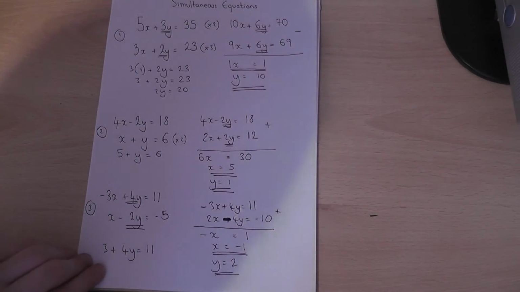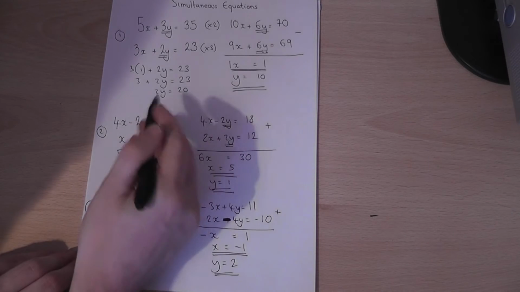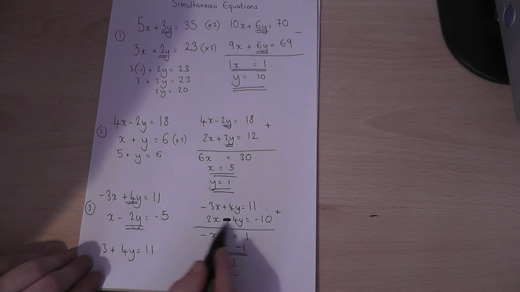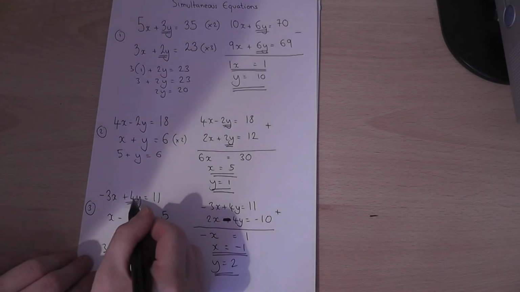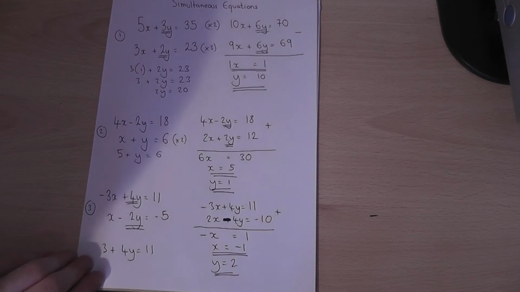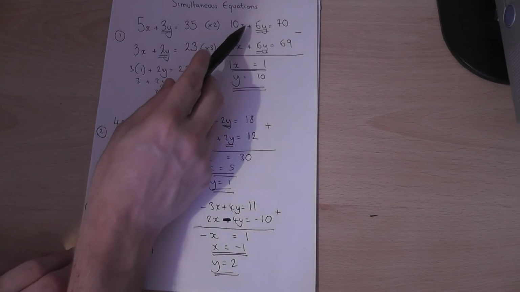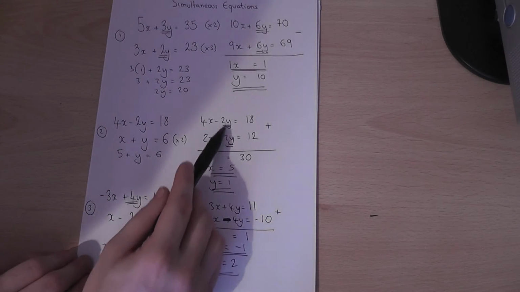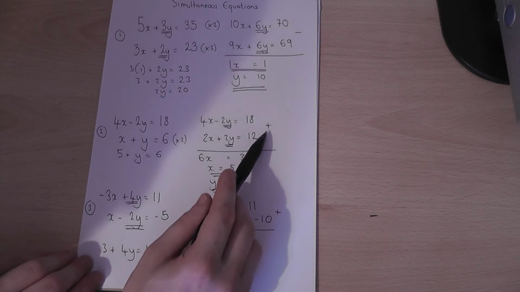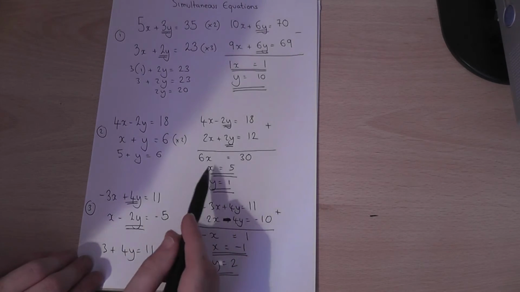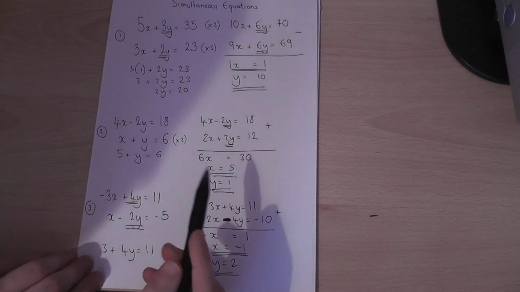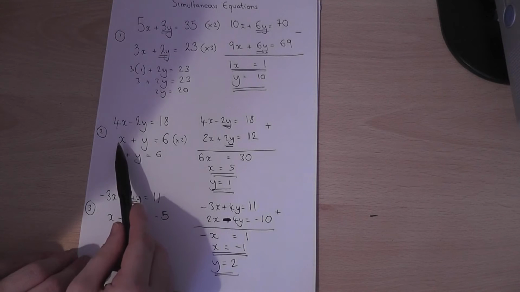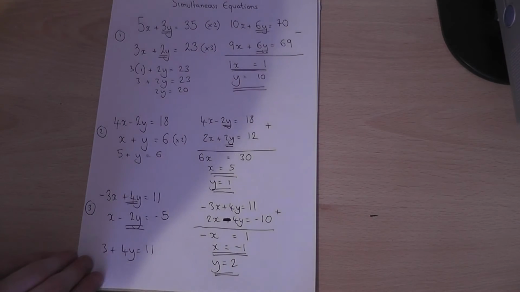So to summarise, look at the y part in each equation and think, what can I do to the equations to make the numerical part of the y's equal each other? And then, if they've got the same sign, we subtract. If they've got different signs, we add. The y's therefore cancel, so we find x, and having got x, we can then find y by putting x into one of the equations to find what y must equal.